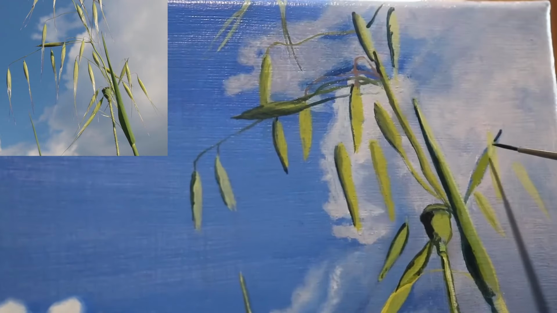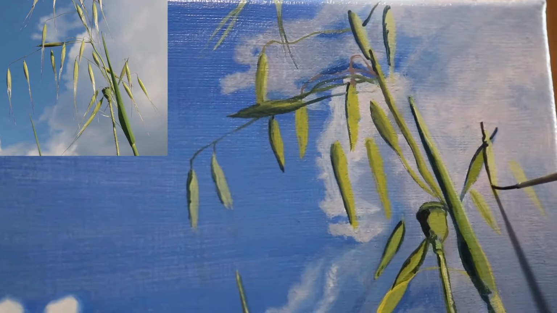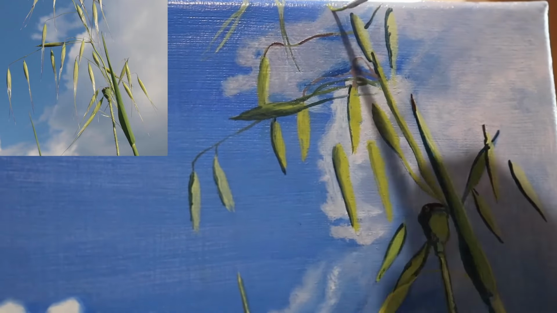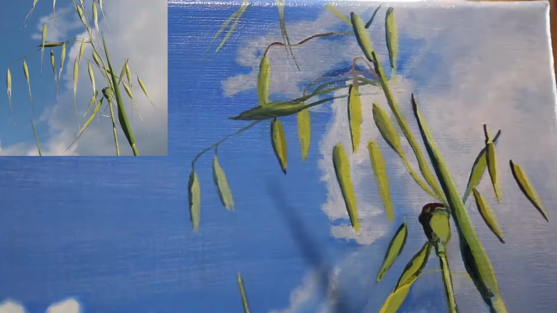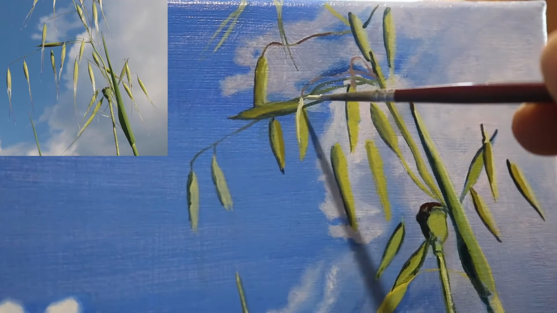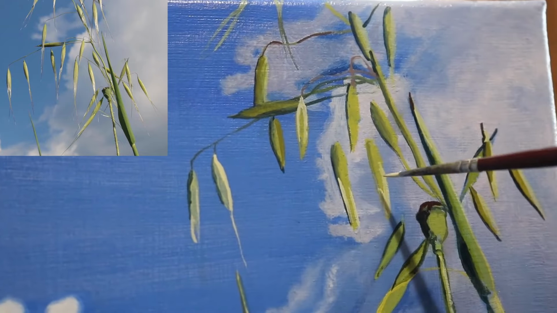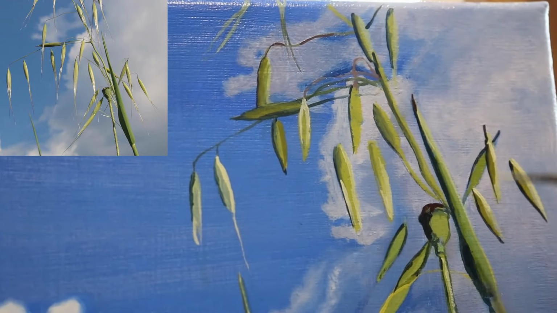I pretty much applied green paint in order to create their shape, and then I used lights and darks in order to give them shape and form, as well as a sense of volume. The trickiest part was to paint the string-like hairs, and that required a very delicate touch. Once again, I used the background colors in order to correct them.